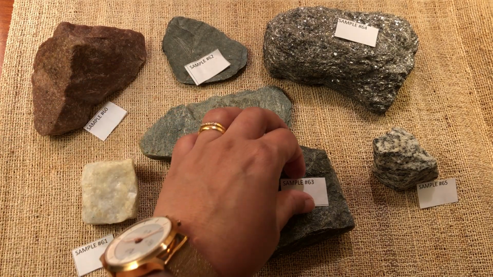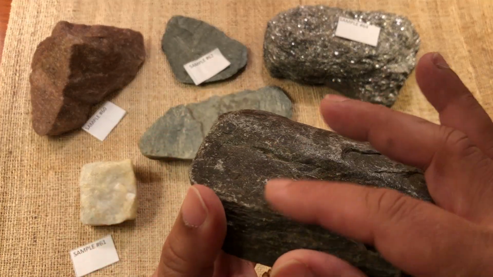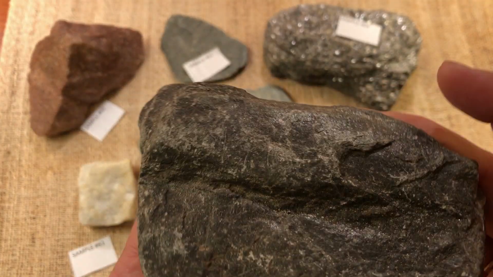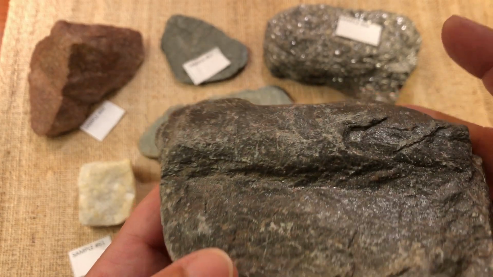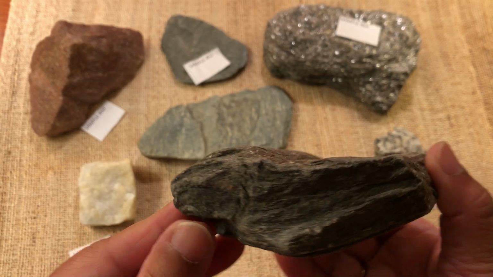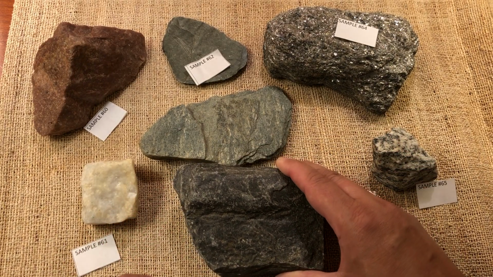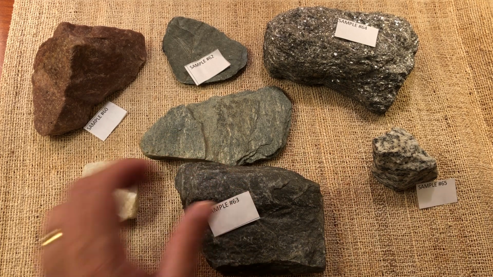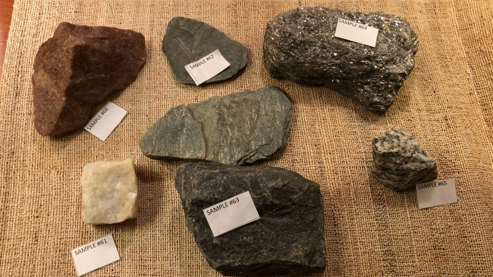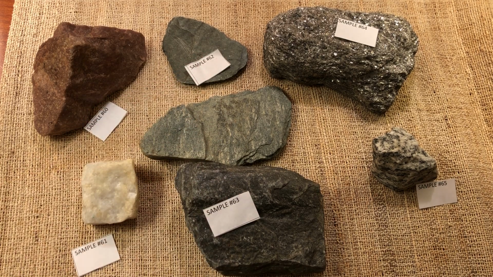And here is another example of 63 where you can see the shine on the surface. See, there's a silky sort of sheen, and also you can see the wavy layers. So when you see this wavy foliation, we know that it is sample number 63. So it has a name, and you will find out what the name is when you look at your chart. So these are the two fine-grained foliated metamorphic rocks.